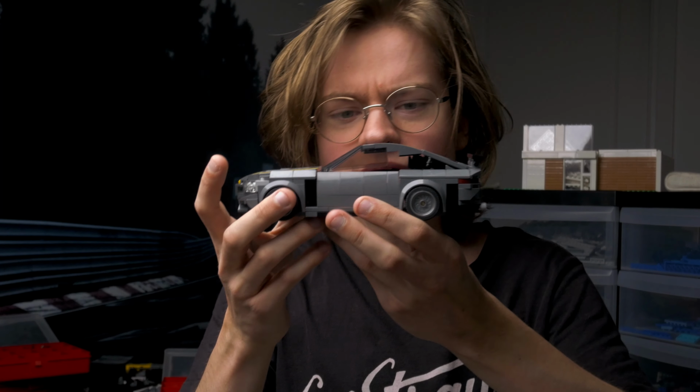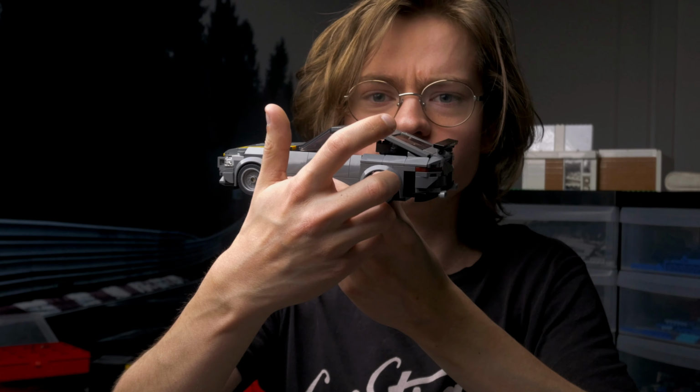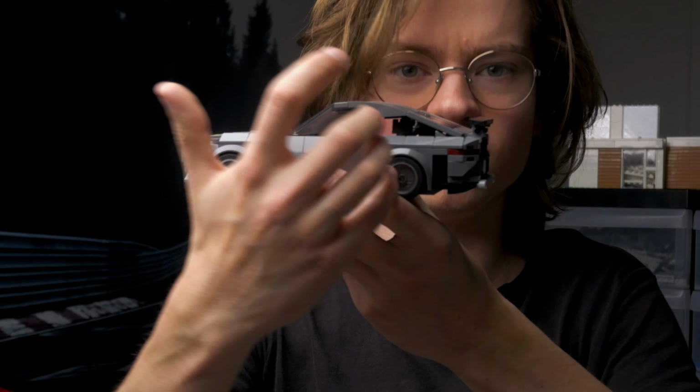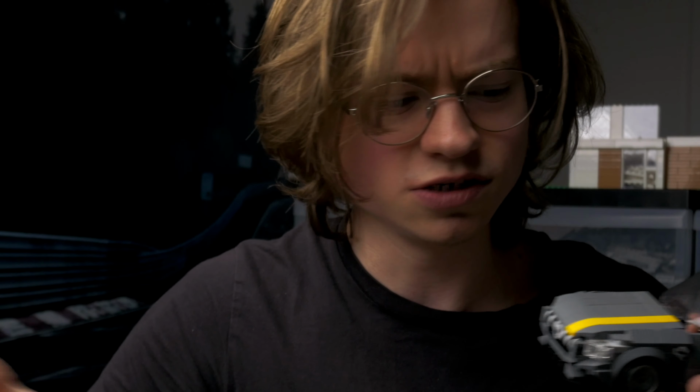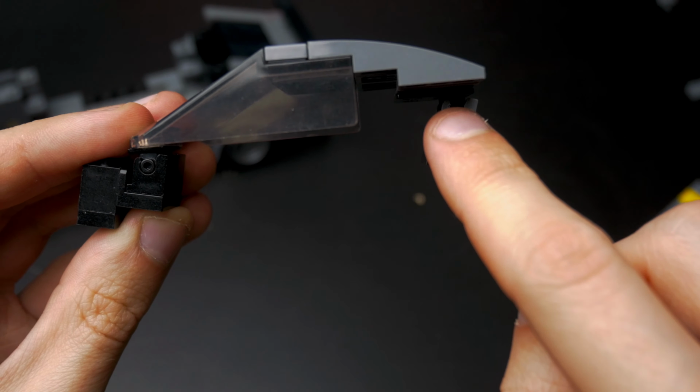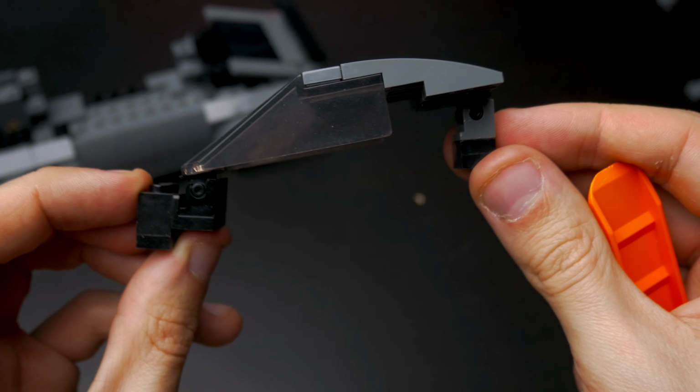All these techniques I actually used before, but not all together, which in my opinion makes this a very cleverly designed roofline. And what makes it even better is that it actually also is pretty sturdy, because I not only used a hinge piece here at the front, I also used one at the rear for this part of the roofline, which makes it really sturdy.